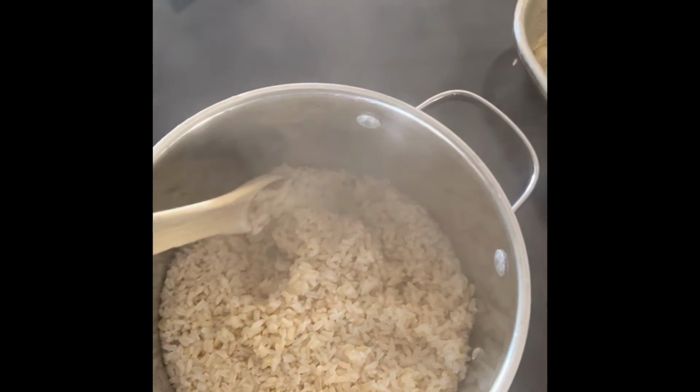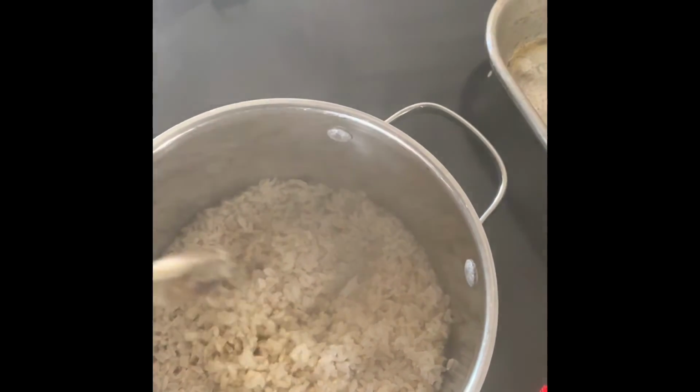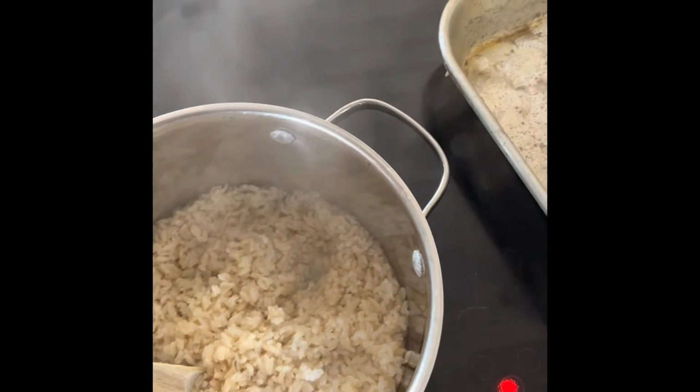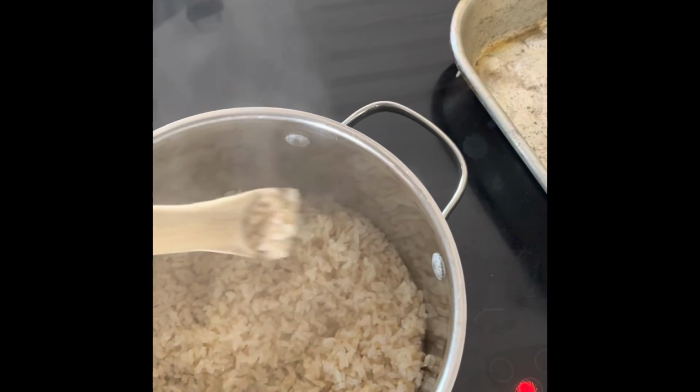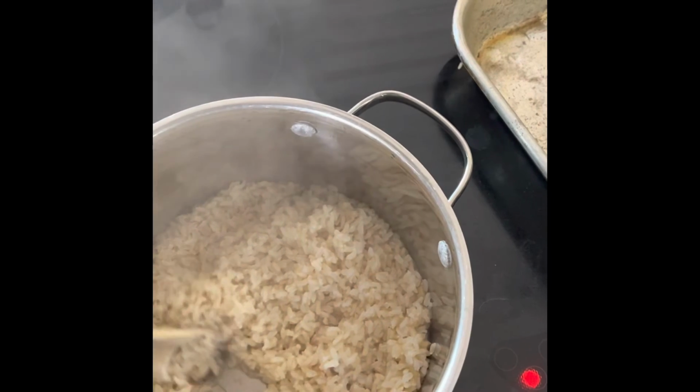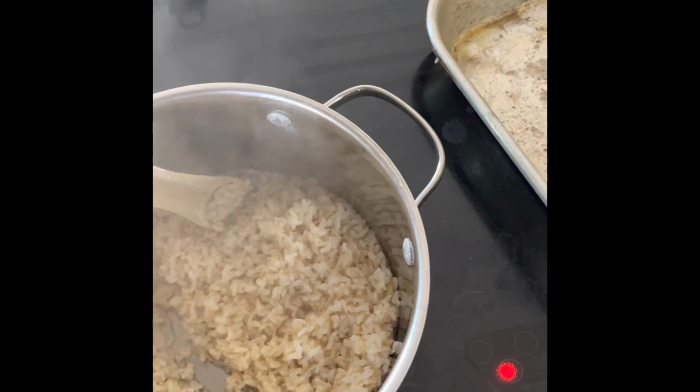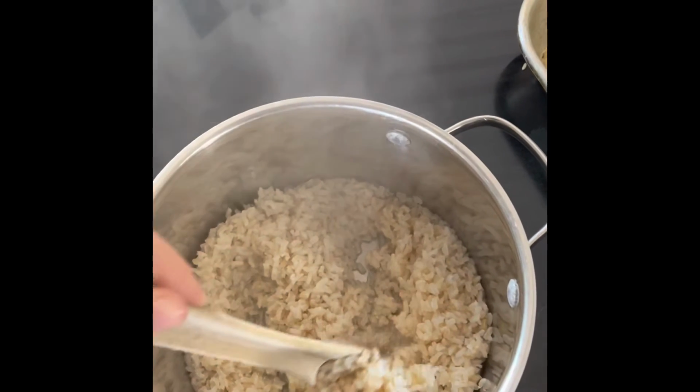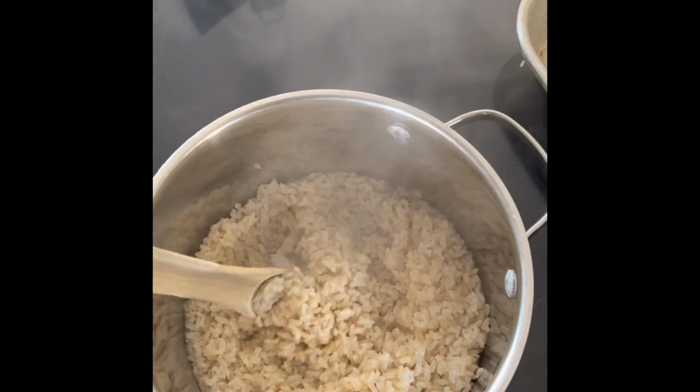Just a few minutes after I take my chicken out, the rice appears to be done, so I stir it around to make sure there is no remaining liquid, and then take it off the burner, because if I leave it on for too long, the grains will begin to split.